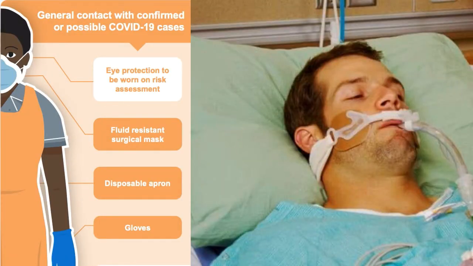In patients that are suspected to be COVID positive, when you are coming in contact with these patients, you must wear eye protection, fluid resistant surgical masks, disposable aprons, and gloves.